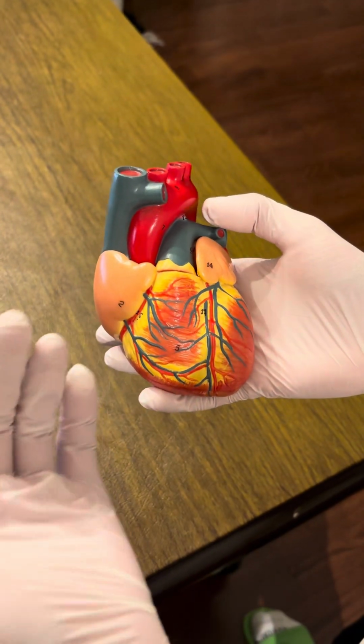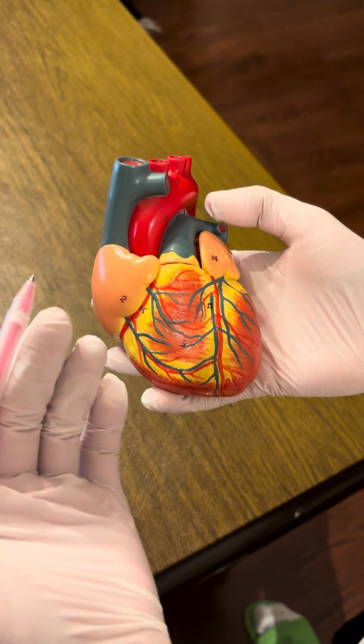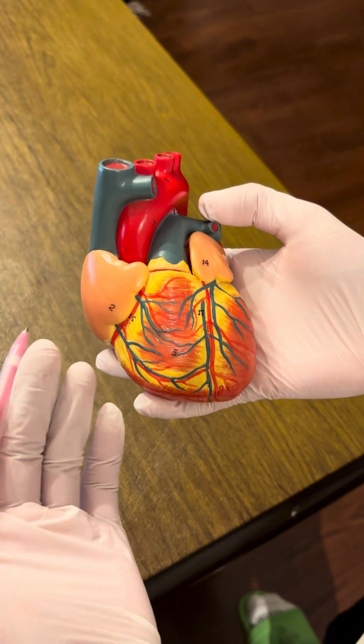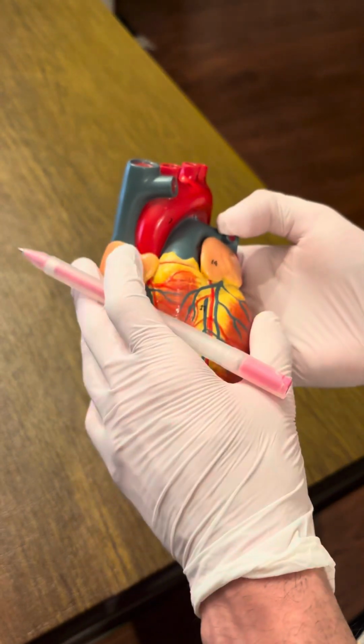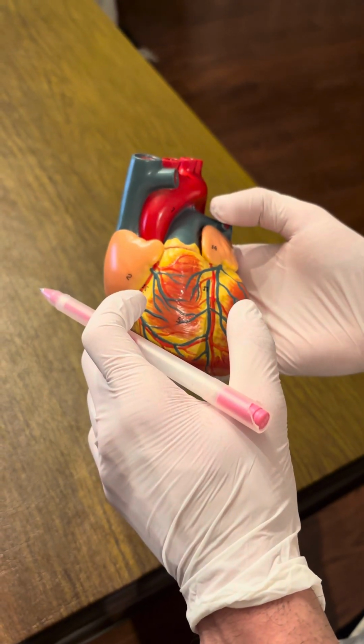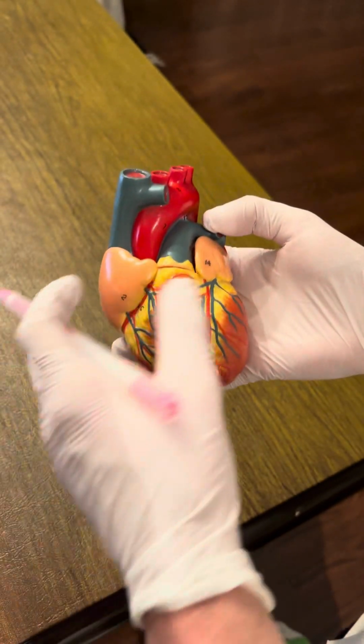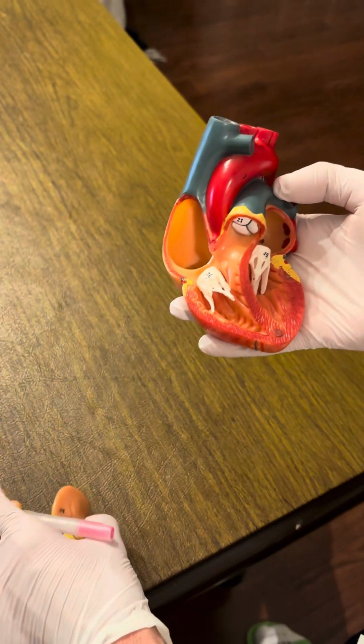Okay, so here's going to be a basic video of the anatomy of the heart. And first, I'm going to start by explaining how the process works in general. And then we're going to go over some of the details that I missed about different structures. And then we'll talk about the coronary arteries and the coronary veins. So before we start, let's go over some basics.